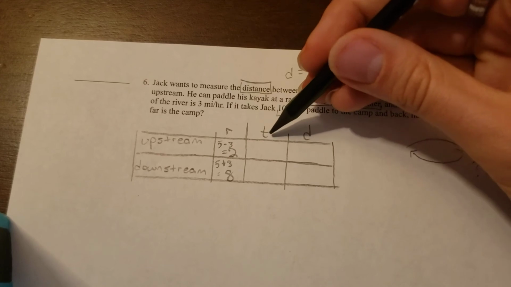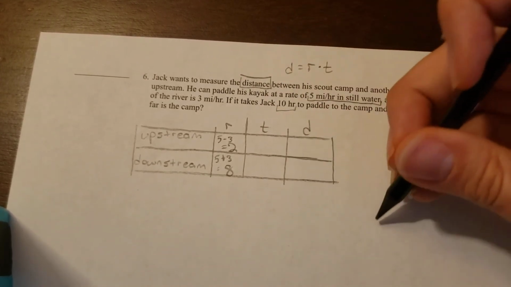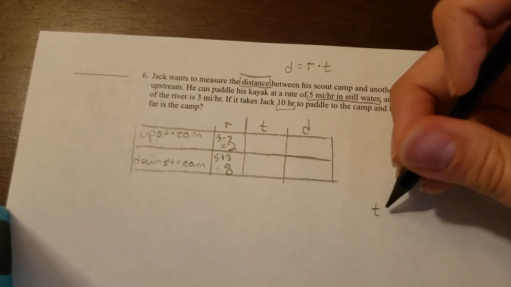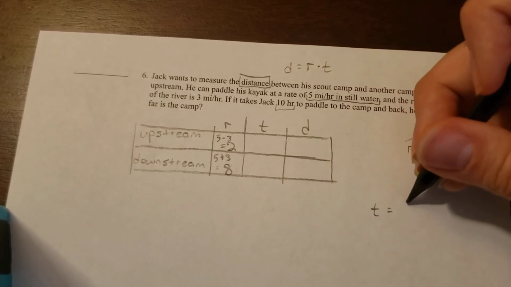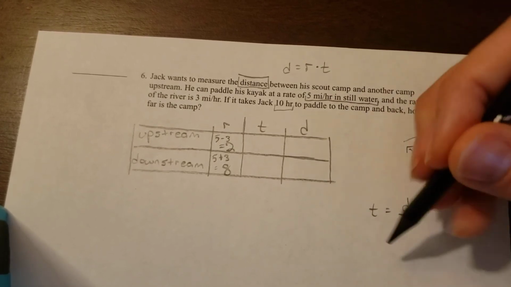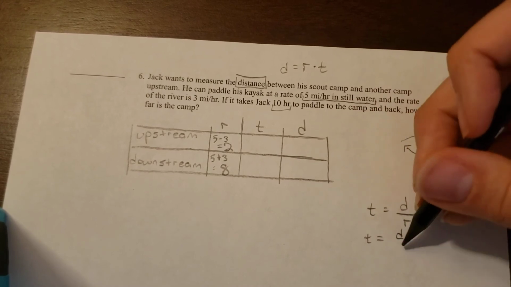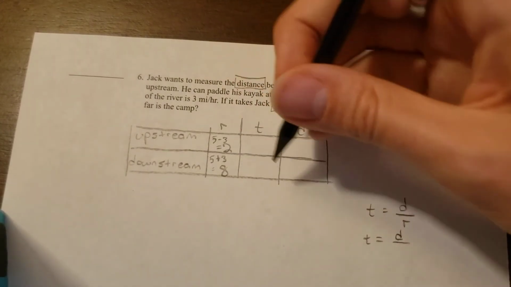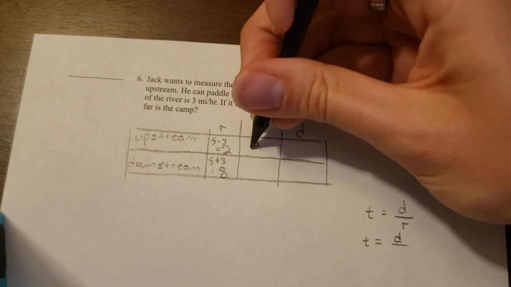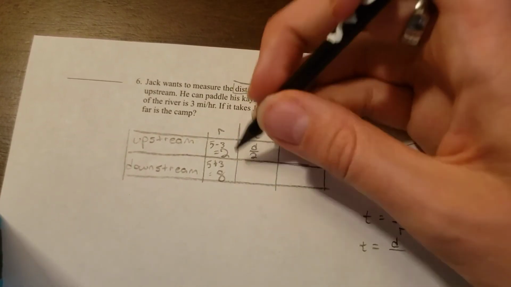Now, we don't know what the distance is, but we know that time equals distance divided by our rate, or in this case, time equals distance, which we don't know, divided by 2. And in this case, it's going to be distance divided by 8.